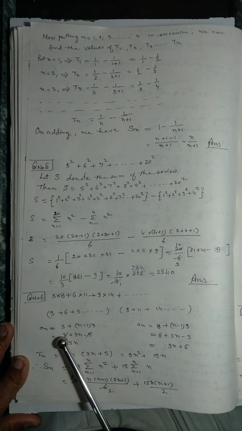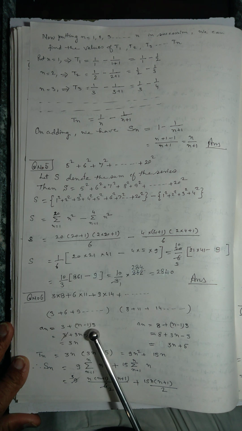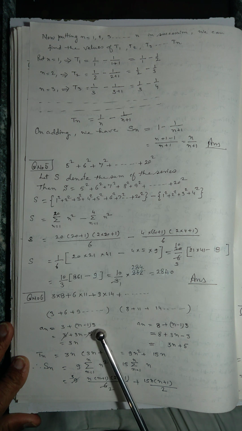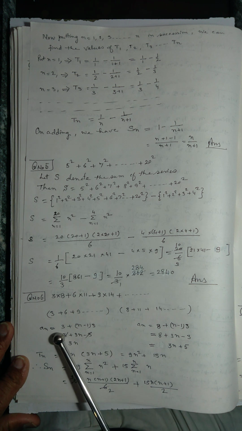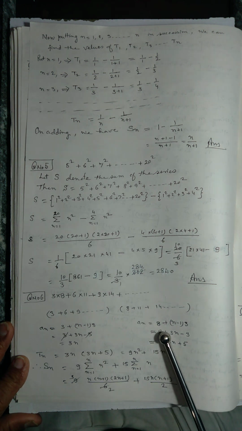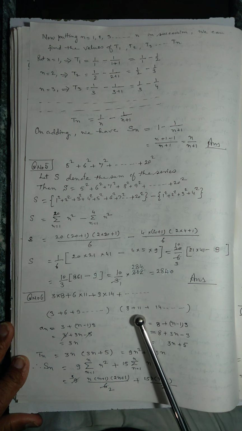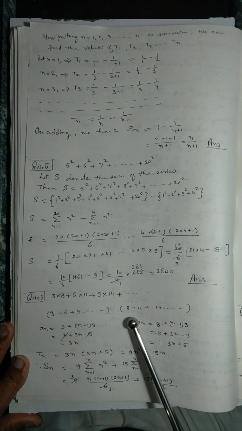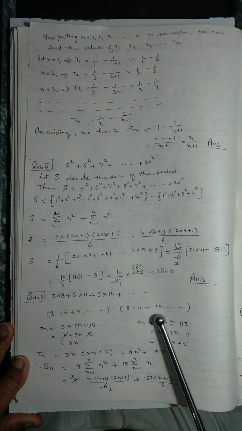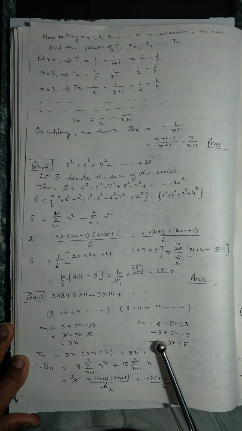So the nth term will be equal to the first term plus n minus 1 into common difference, which is 3. So a plus n minus 1 into d, meaning common difference, that is 3 here. So nth term can be written like this. Here the nth term can be written 8 plus n minus 1 into 3. Here you see 8 plus 3, that is 11, 11 plus 3 that is 14. So common difference is 3. 8 is your first term.